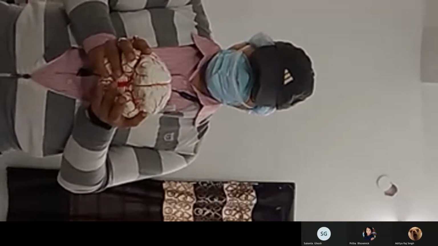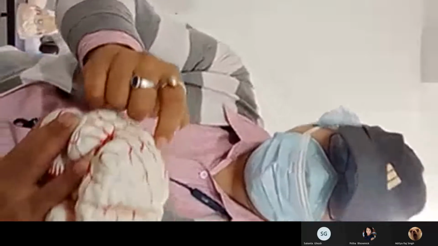Now the important thing to know about this brain is that, let me bring the structure of the brain closer to the camera, on the surface there are multiple linear depressions, line-like depressions. And these multiple linear depressions are known as sulci. Sulci is the plural word. The singular word for sulci is sulcus.